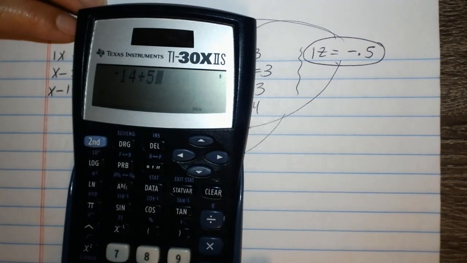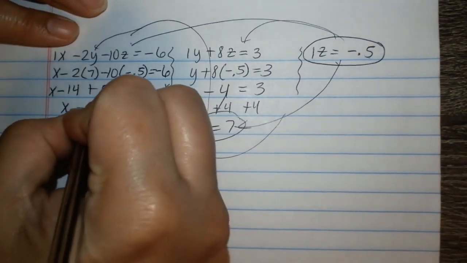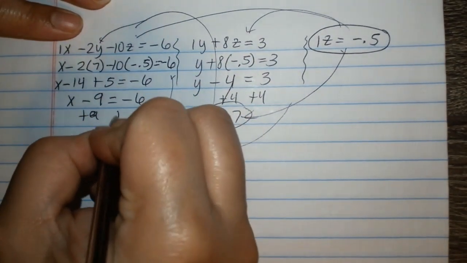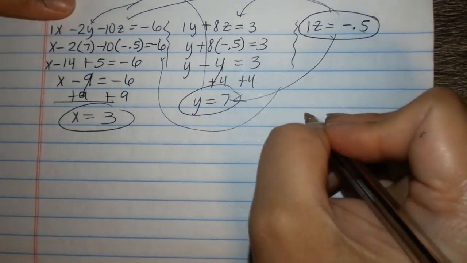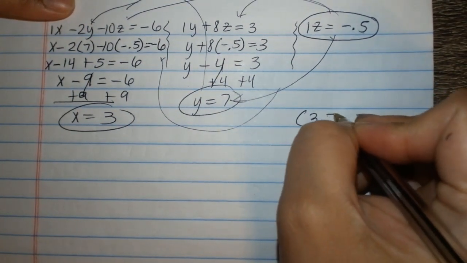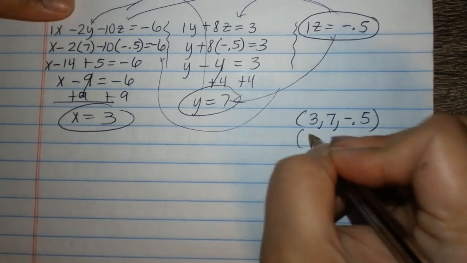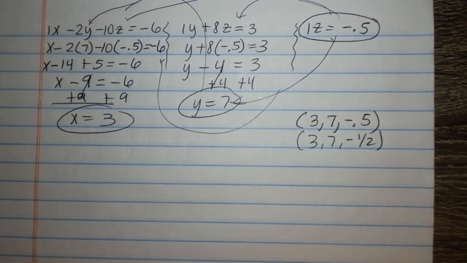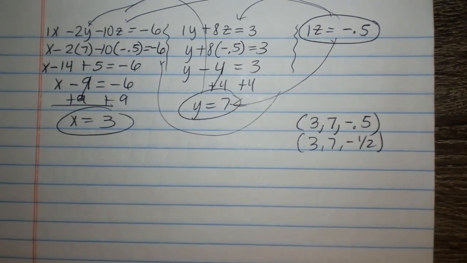Negative 14 plus 5 is negative 9. So this is x minus 9 equals negative 6. I add 9, x is 3. So my final answer here: 3, 7, negative 0.5, or 3, 7, and negative 1/2, depending if they say decimal or fraction is what you're going to plug in. So that would be your answer for this problem.